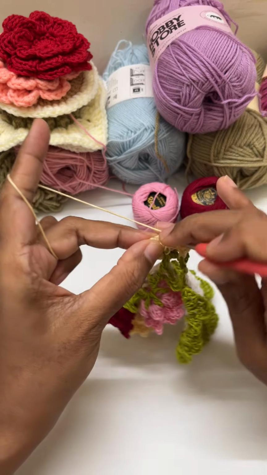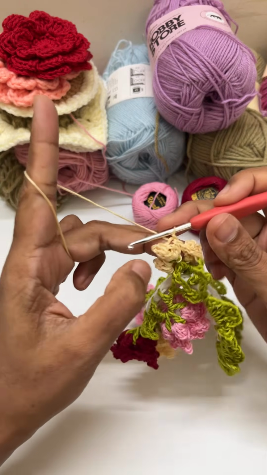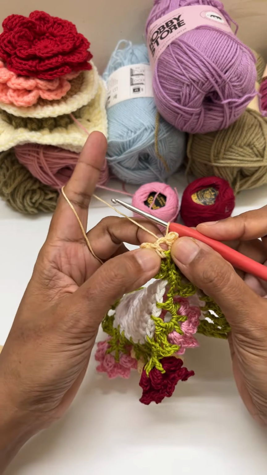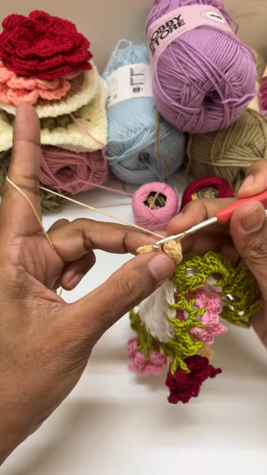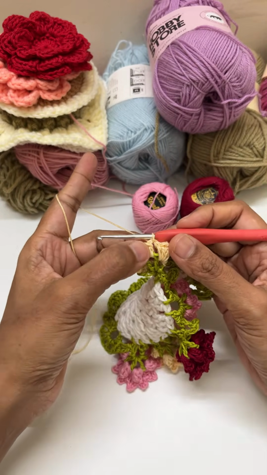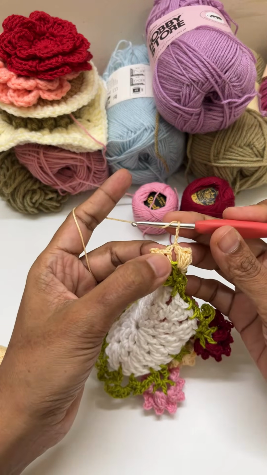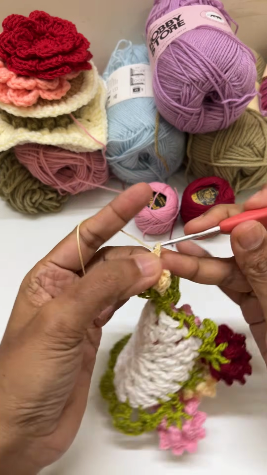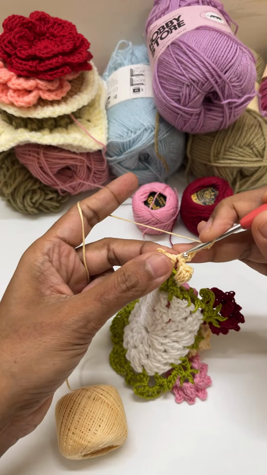So slip stitch into that very first stitch of that first popcorn which you made, and now you can go between this one and this one, this space, and slip stitch there. So now you're in that bridge between these two popcorn stitches, and now let's make the petals quickly. 1, 2, so this is counted as your first double crochet, 2 chains, 1 more double crochet, chain 3, and slip stitch at the base.